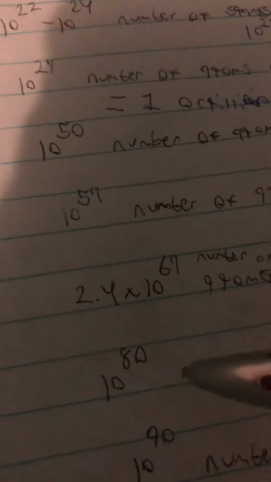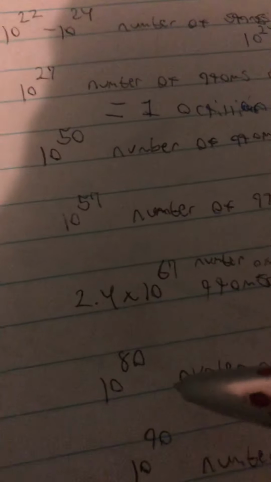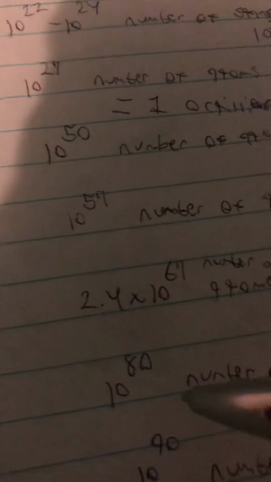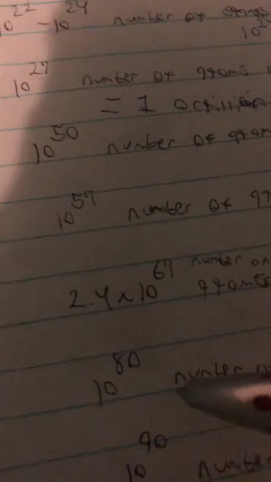Then this number, 10 to the 90, is the number of grains of sand that can fit in the observable universe. So can you imagine filling up everything with no space, just grains of sand? That will be 10 to the 90. Of course, that number is bigger than the number of atoms in the observable universe, because the atoms are not filled up everywhere, because most of the universe is just empty space.